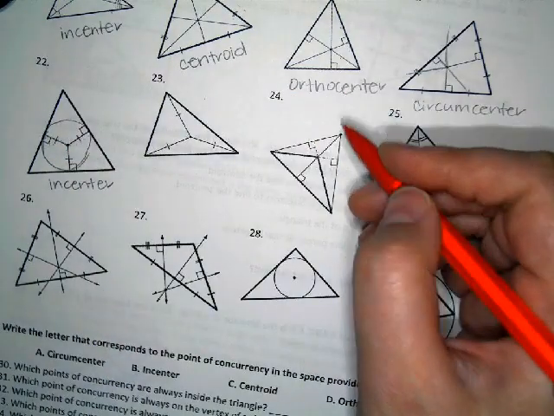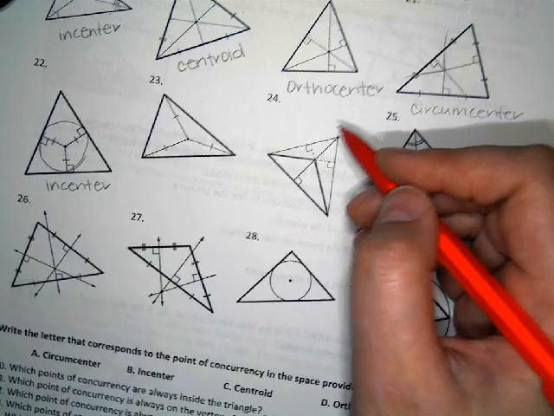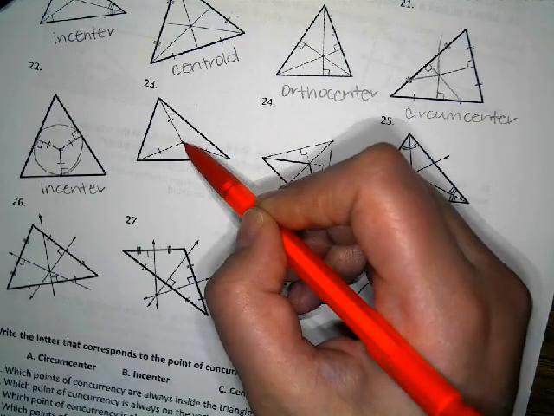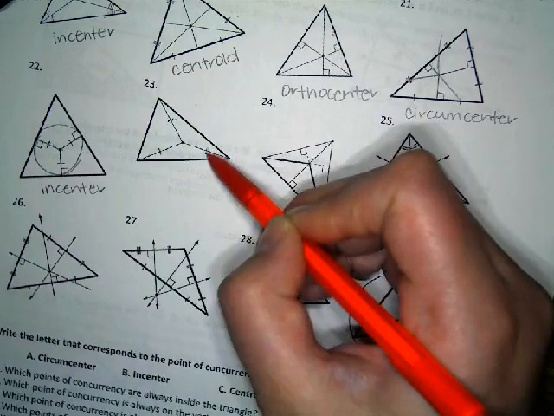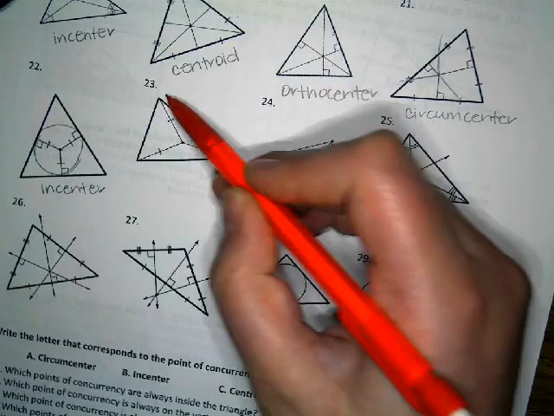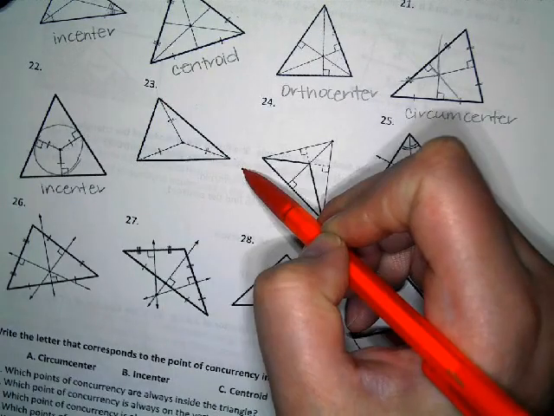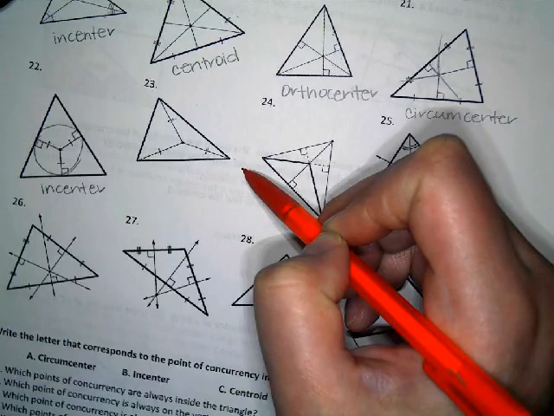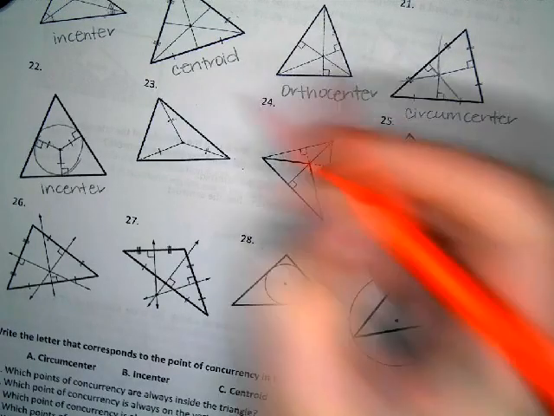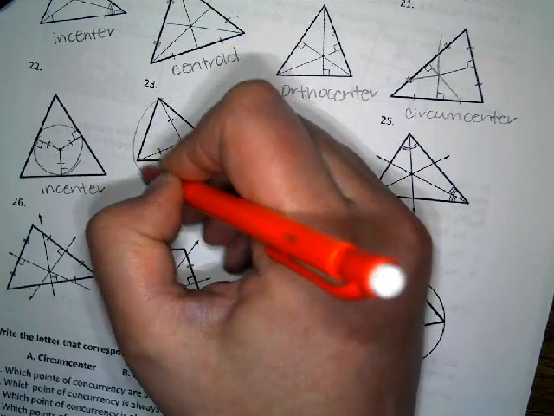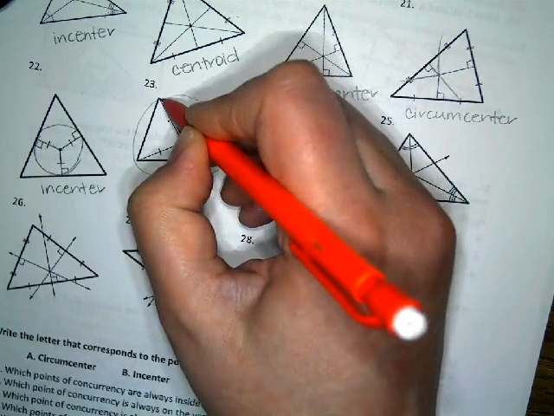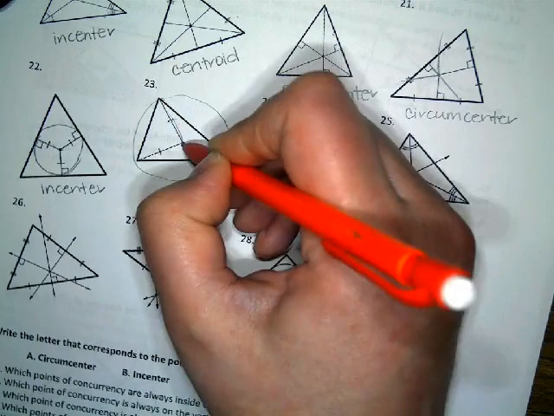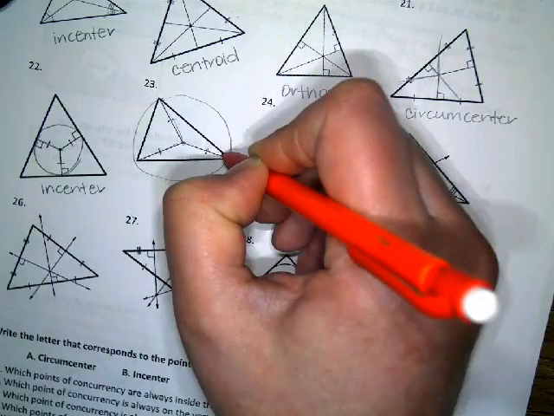Okay, what about this one? You have a dot on the inside that has an equal distance to each vertex. Not centroid. Circumcenter. So this is the one that had the circle on the outside, where from the center to the vertex was the radius. From the center to the vertex, from the center to the vertex. So this is circumcenter.